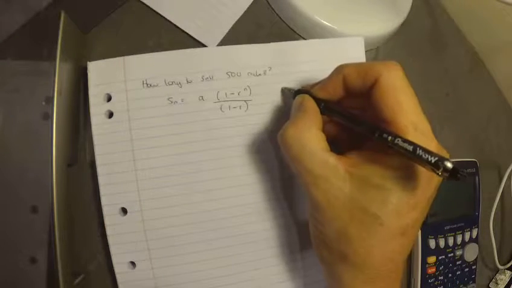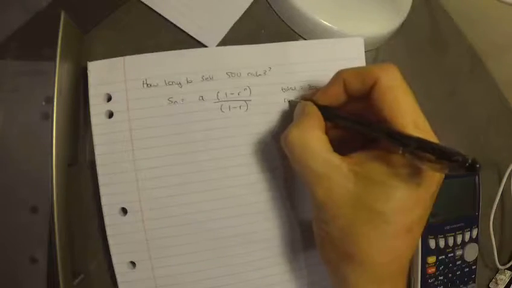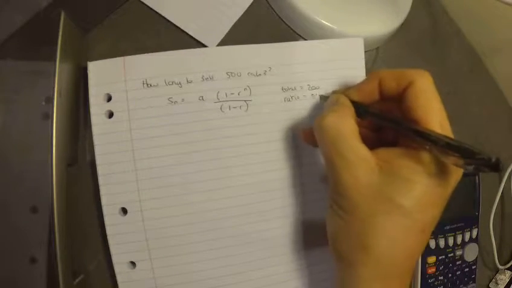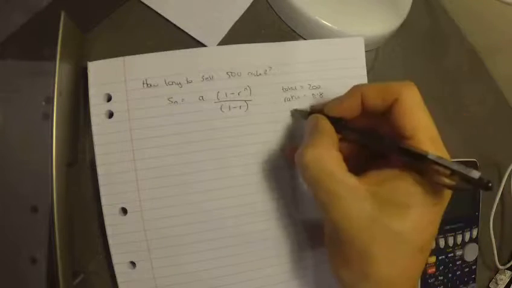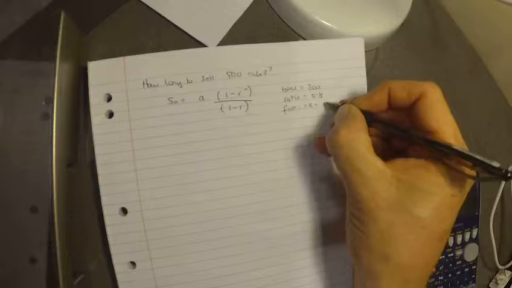We know that the total that we need is 200. We know the ratio is 0.8. And we know that the first term, or A, is 120 because we sold 120 on the Monday. So we've got to find out how long it takes us to sell a further 200.